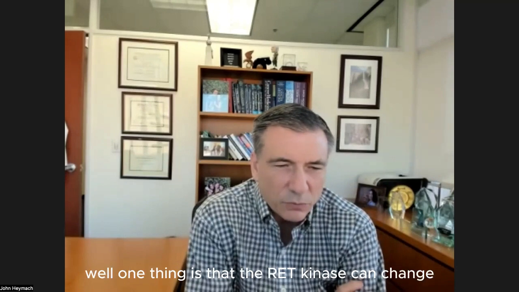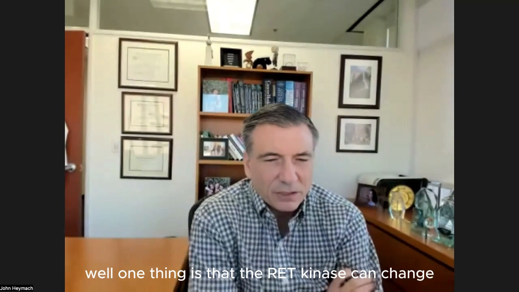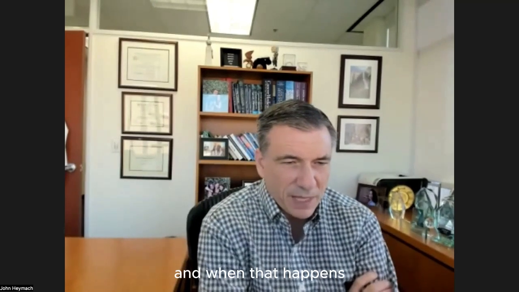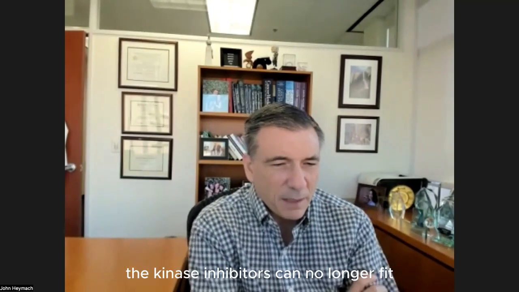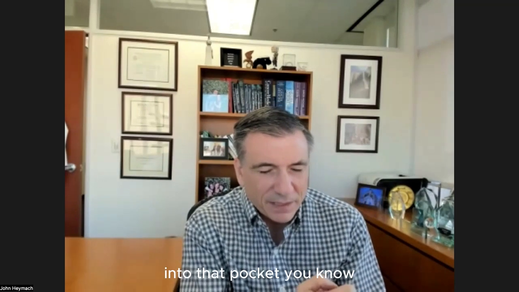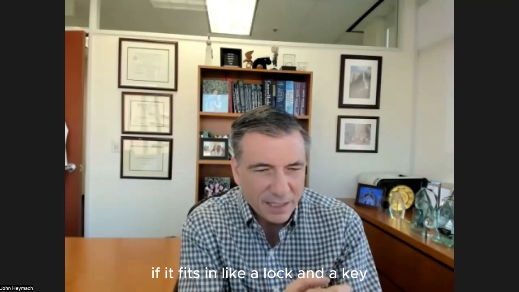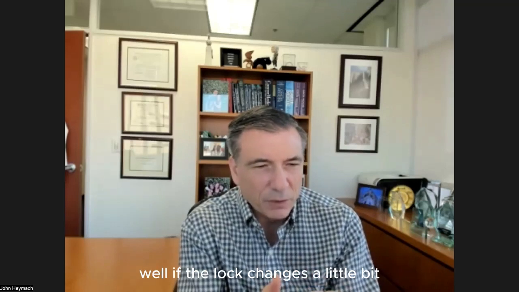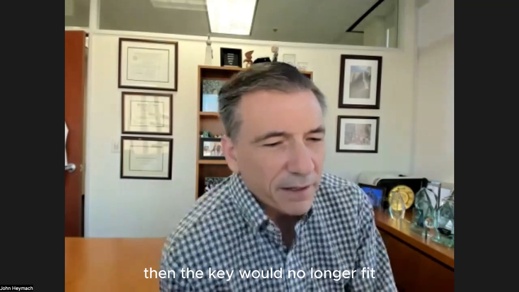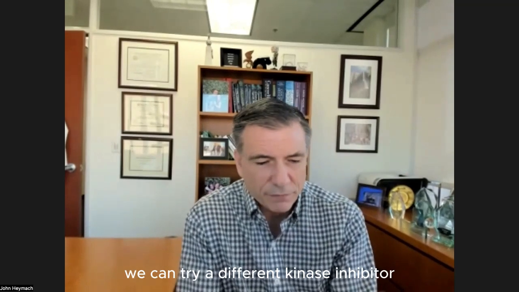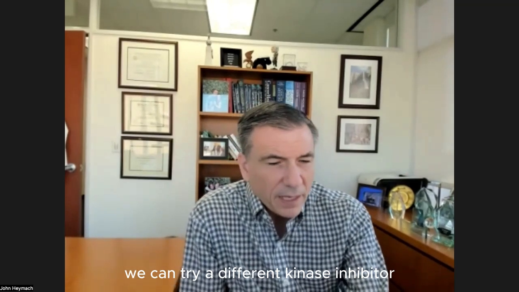Well, one thing is that the RET kinase can change. Sometimes it gets additional mutations, and when that happens, the kinase inhibitors can no longer fit into that pocket. You can think of it like a lock and a key. If the lock changes a little bit, then the key, the kinase inhibitor in this case, would no longer fit. Now, when that happens, we can try a different kinase inhibitor.